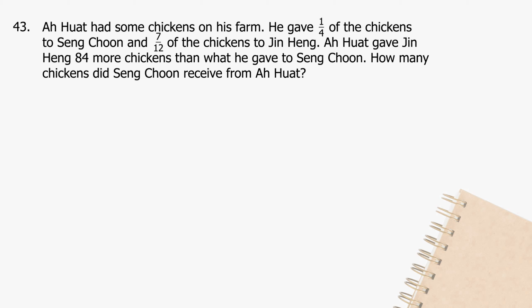Question 43. Huat had some chickens on his farm. He gave 1/4 of the chickens to Seng Choon, and 7/12 of the chickens to Jin Heng. Huat gave Jin Heng 84 more chickens than what he gave to Seng Choon. How many chickens did Seng Choon receive from Huat?